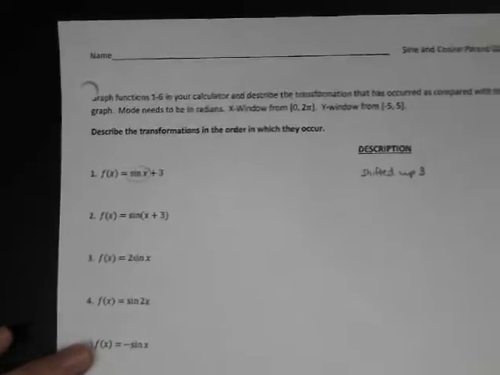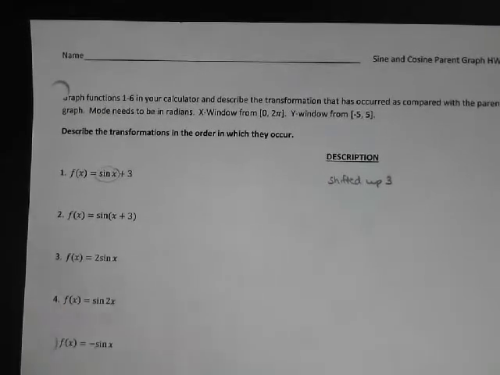So your homework is just this worksheet. You can get started on it with whatever time you have left. And then this homework after break, and also the intro to periodic functions from Wednesday, we'll look at this all after break.